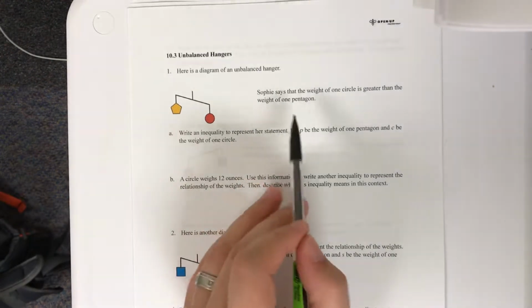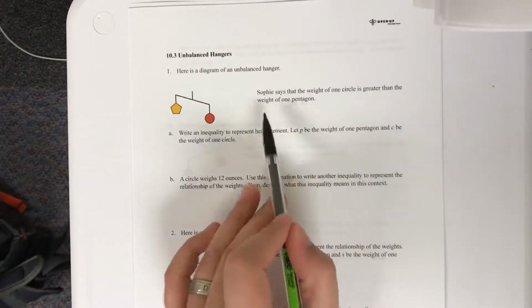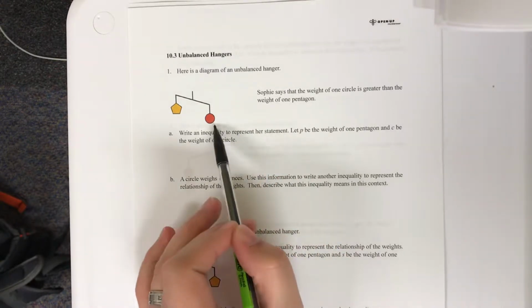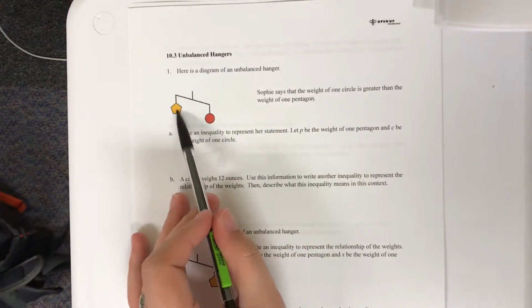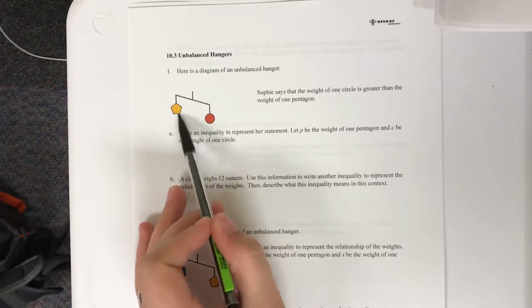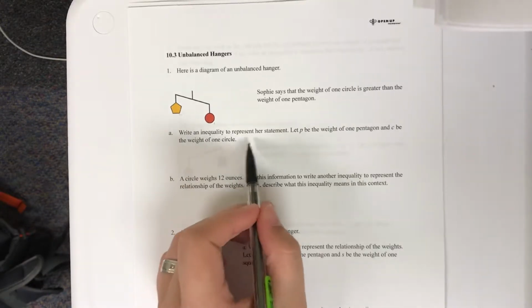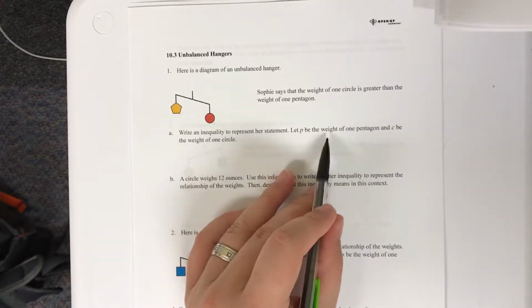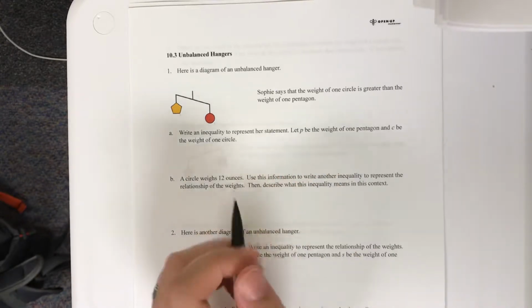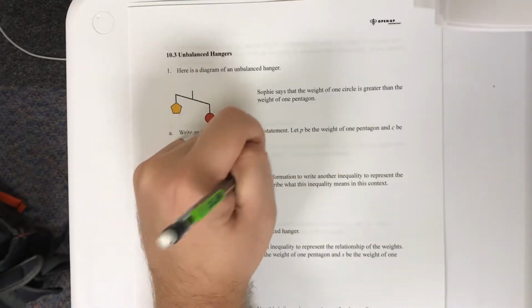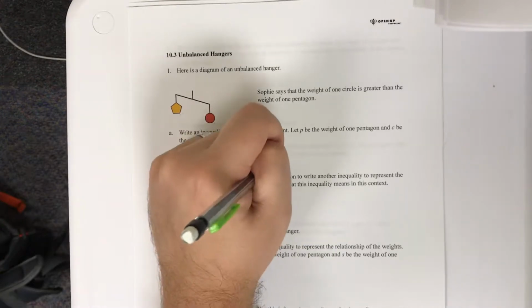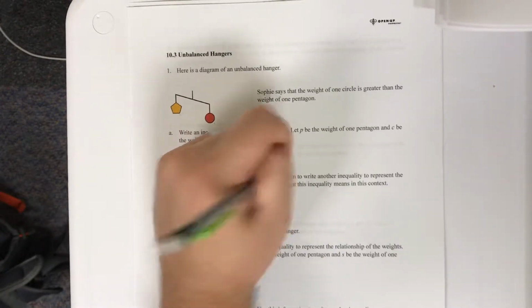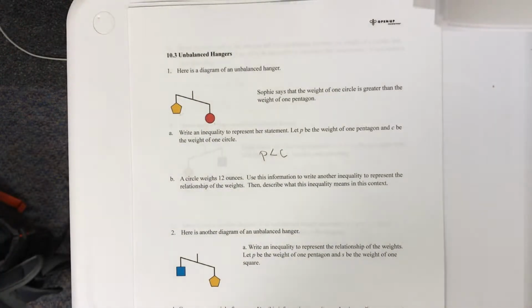So Sophie says that the weight of one circle is greater than the weight of one pentagon, right? And so you can see here that the circle is dragging the pentagon down, which means that the circle weighs more than that pentagon. So it says, write an inequality to represent her statement. Let P be the weight of one pentagon and C be the weight of one circle. So P is less than C. That's the inequality. The pentagon is less than the circle.